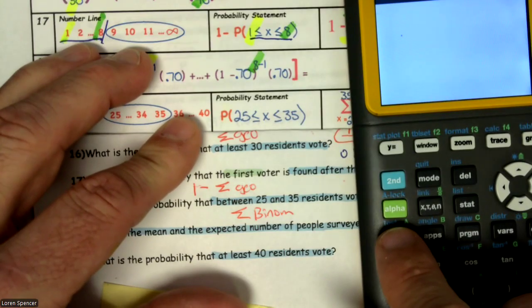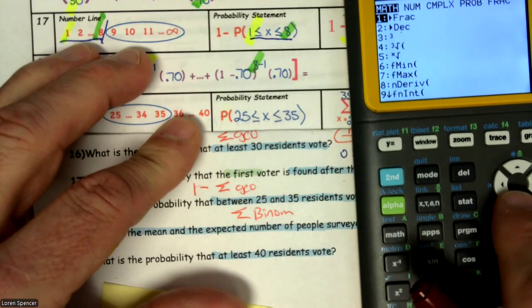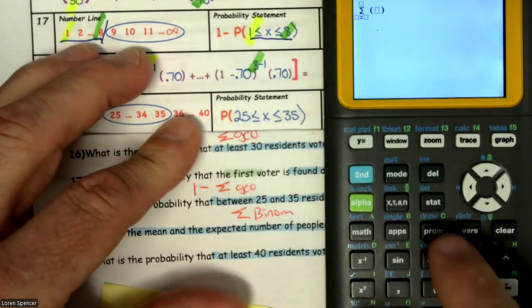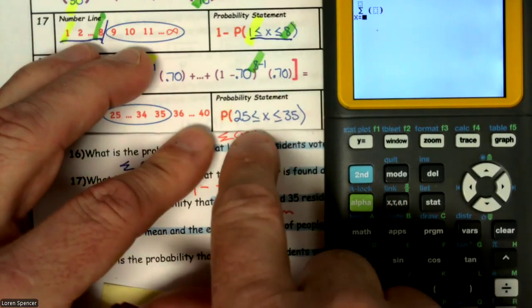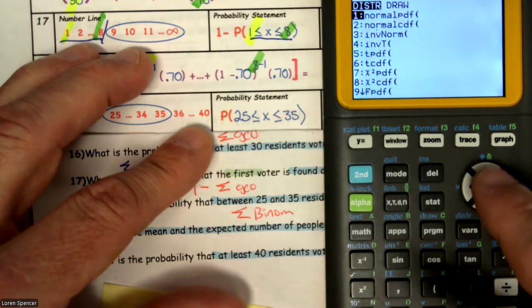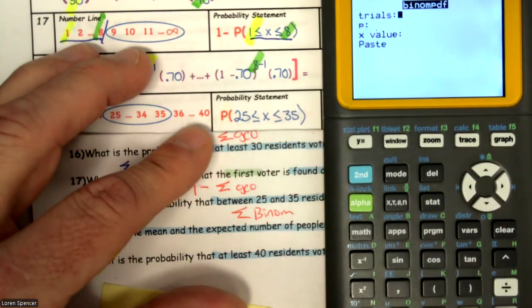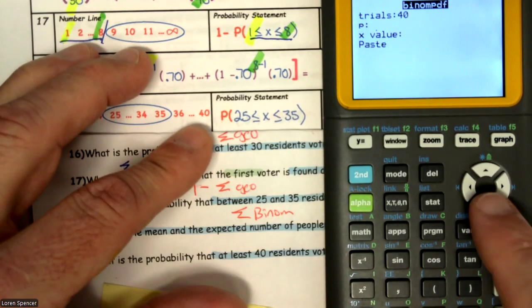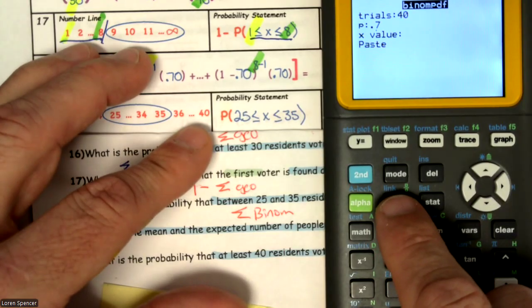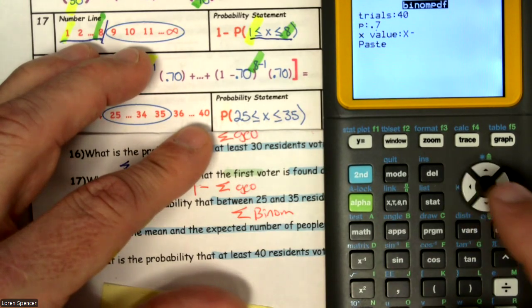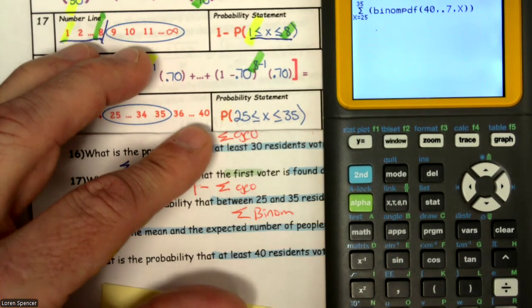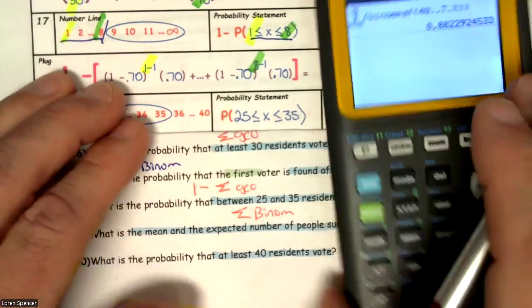So press the math button, scroll down till we get to summation. Our lowest, or press the X, our lowest thing was 25. Our highest is 35. Second vars, binomial PDF. Trials is 40. P is 0.7. And our X value, anytime you use summation, you have to use the X. And we get 0.8822.